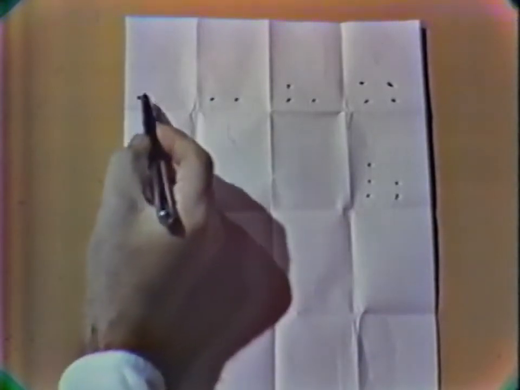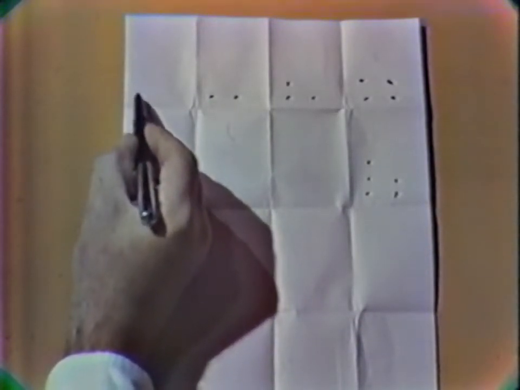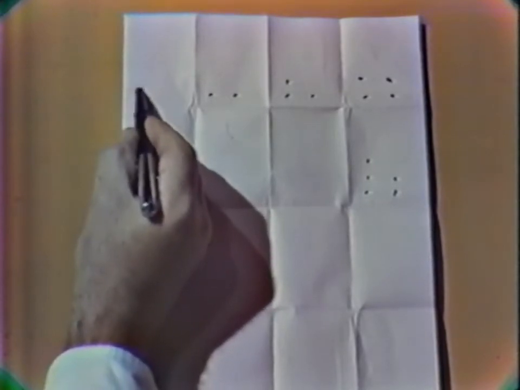All right? Now, for your homework, make each one of these dots a little square. And save the paper. We'll do more tomorrow.